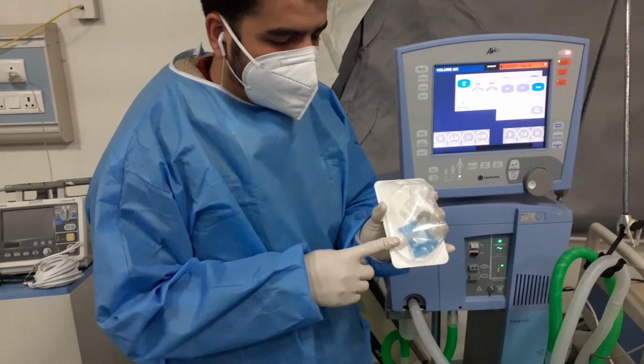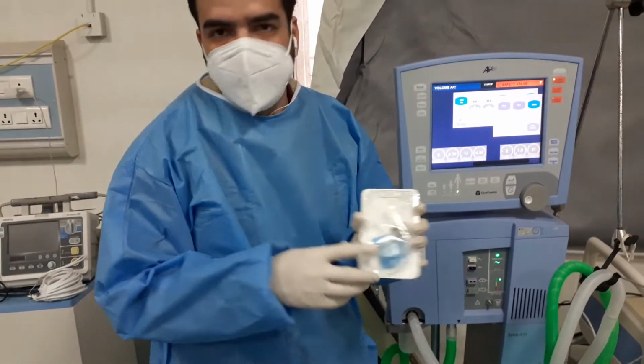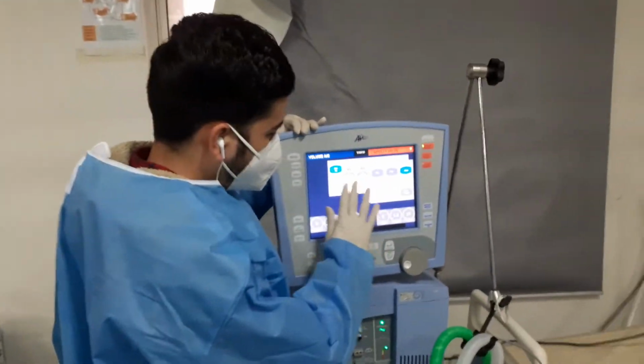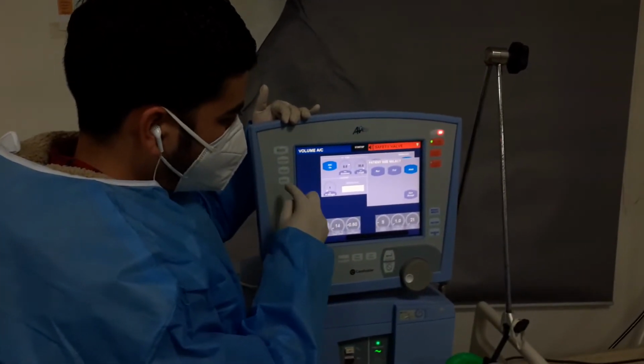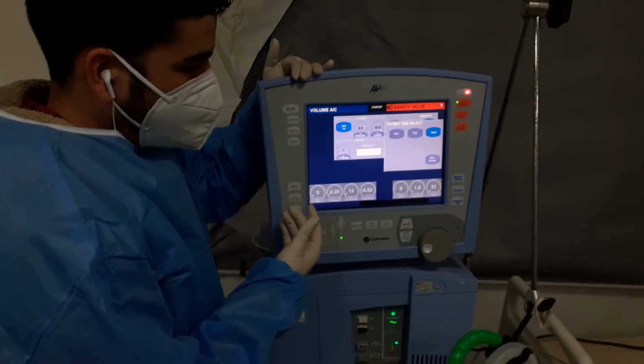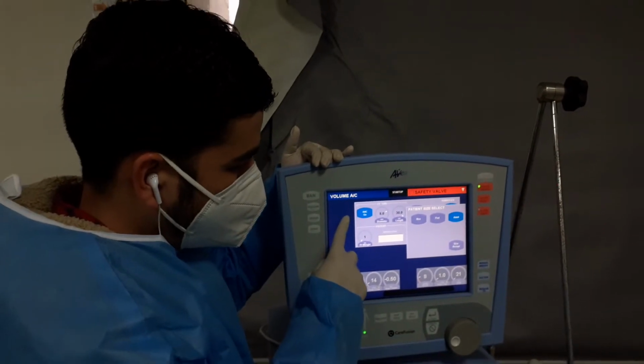This is more comfortable compared to the ET tube, especially during invasive ventilation mode. After selecting these settings for the ET tube, it will compensate the pressure drop across this ET tube automatically. That's why it is called automatic airway compensation.